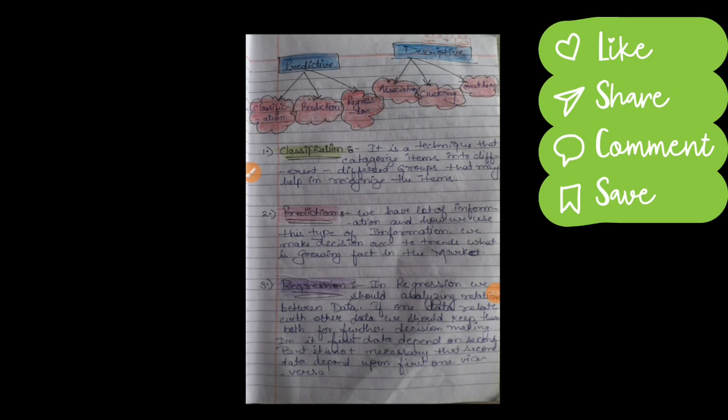Prediction means we have a lot of information, and we use this information to make decisions according to the trend, what is growing fast. Sorry, I wrote it wrong. This is not fact, this is fast in the market. So this is prediction, which means we have to make a prediction.